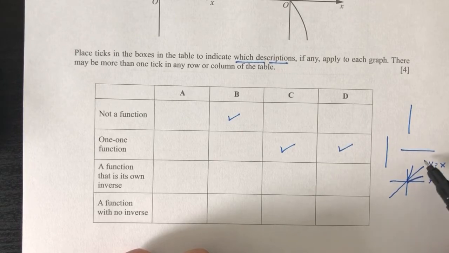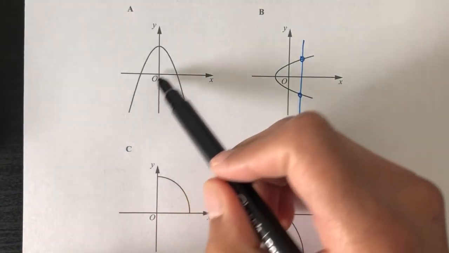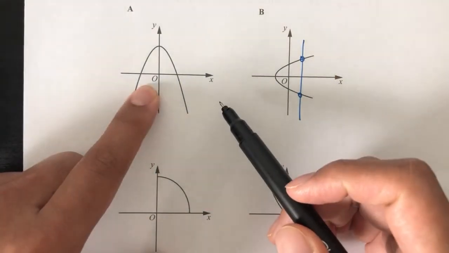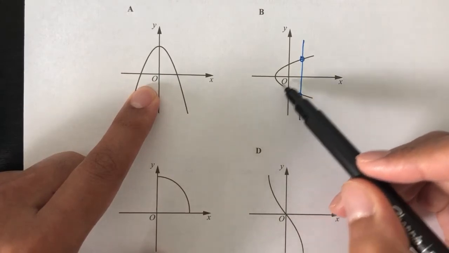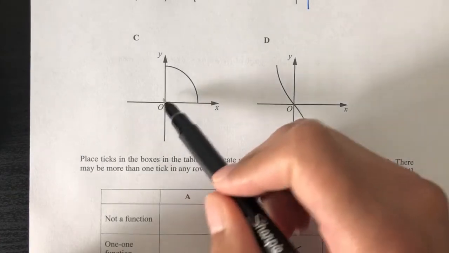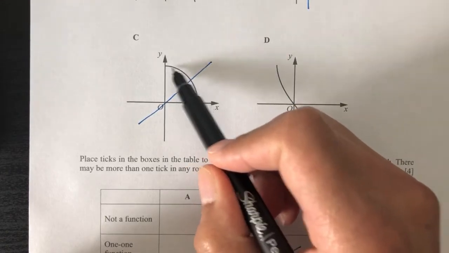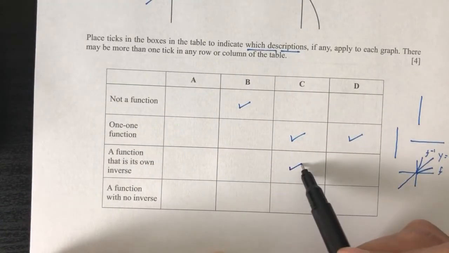If that was f, that will be f inverse. So let's test. On A here, if I draw a line like this, it is not a reflection, so it's not good. If I draw something here as well, it is not a reflection. If I draw something here, it is still not a reflection. But for this one, you can see, if you draw a line like this, this one reflects on this one. So C has its own inverse.